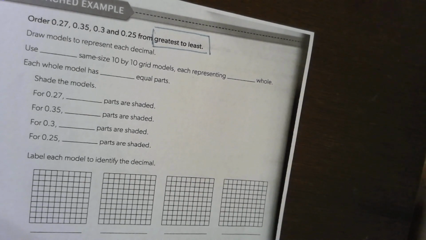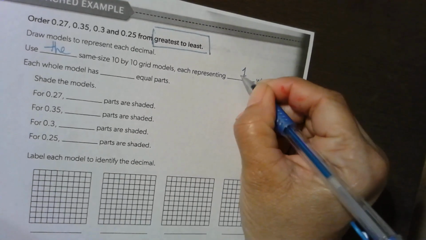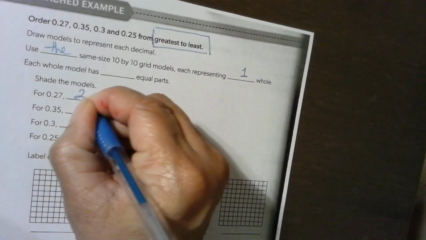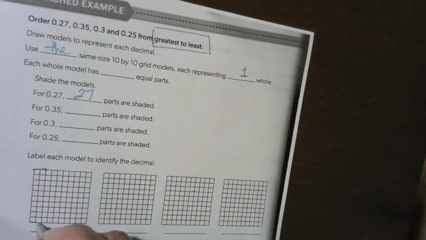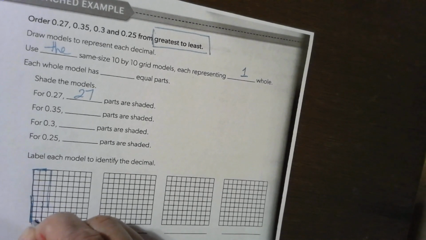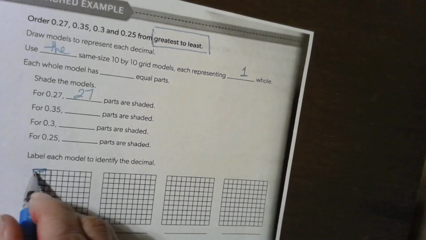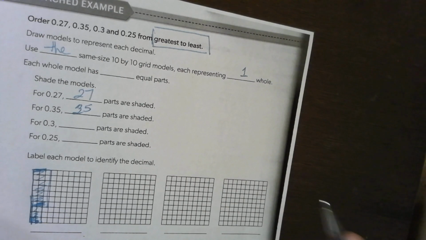So we're going to use the same size 10 by 10 grid, each representing one whole. For 27 hundredths, 27 parts are going to be shaded in. This is a lot like we do for our problem of the day. And for 35 hundredths, 35 parts are shaded in.